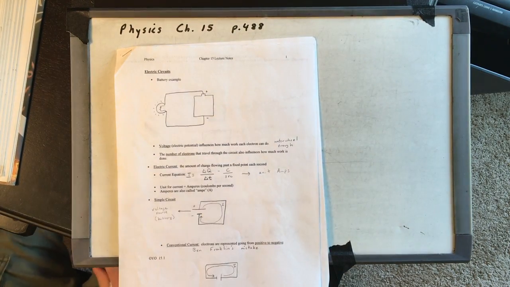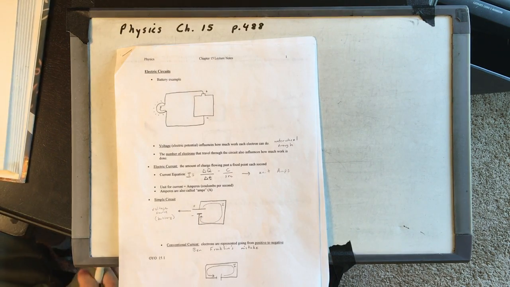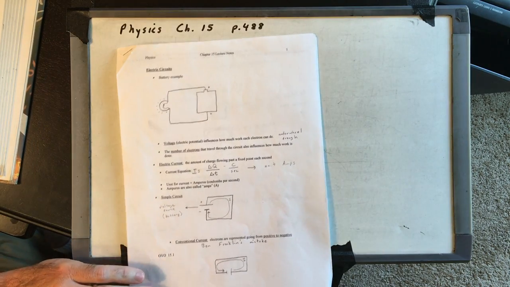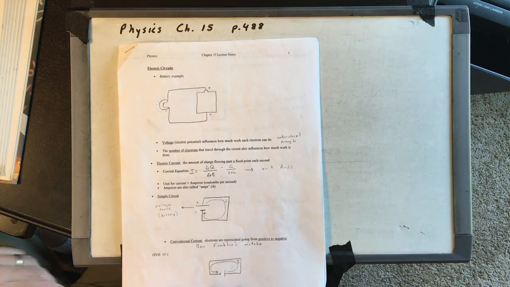Okay, Physics Chapter 15. Turn to your book to page 488 and get out your Chapter 15 notes. And we'll go through these bullets one at a time.